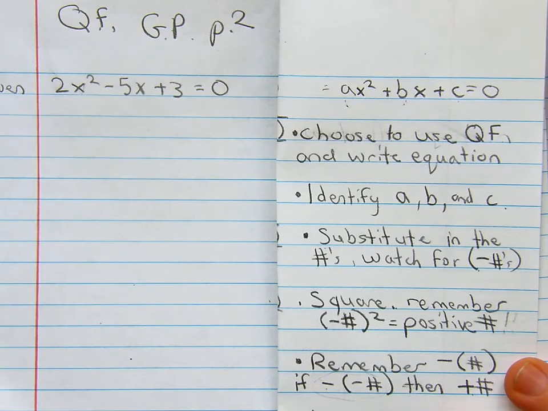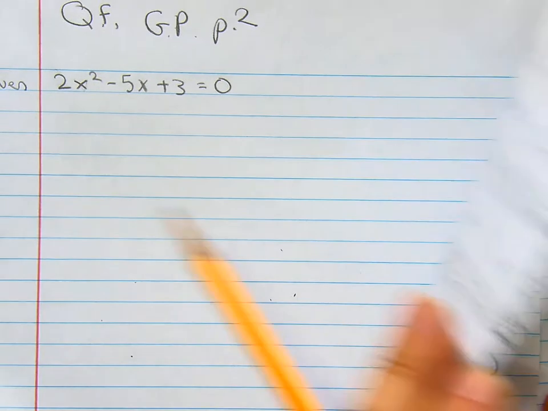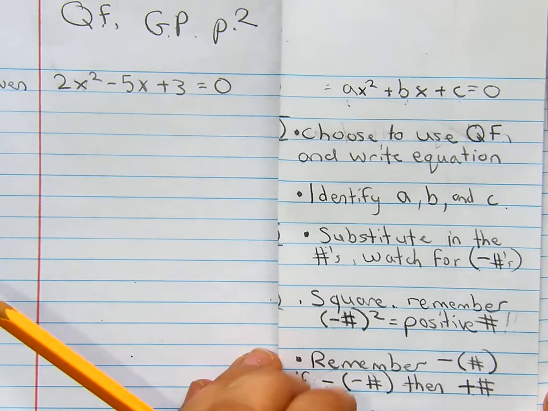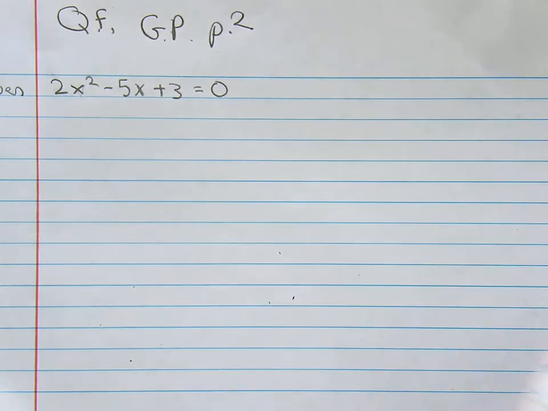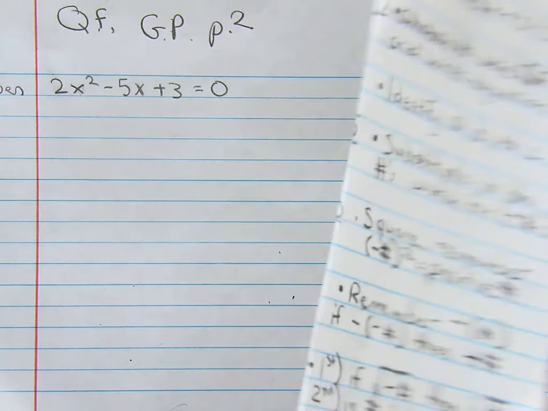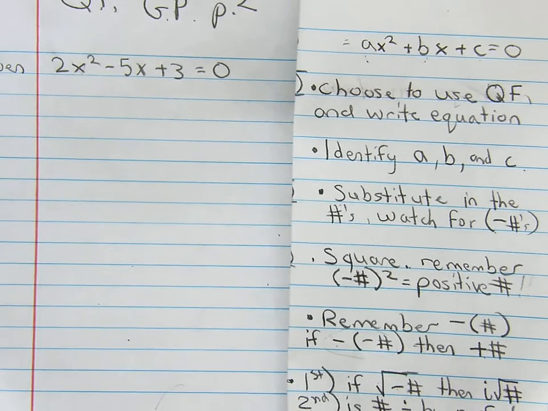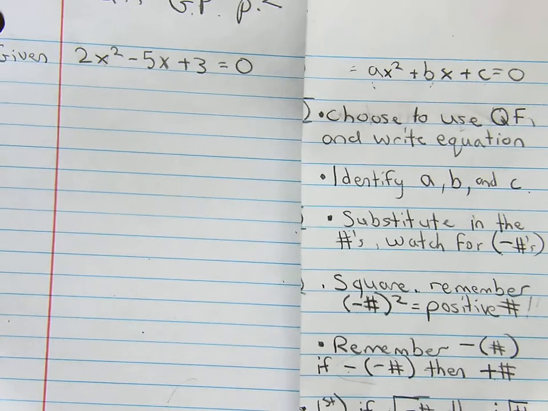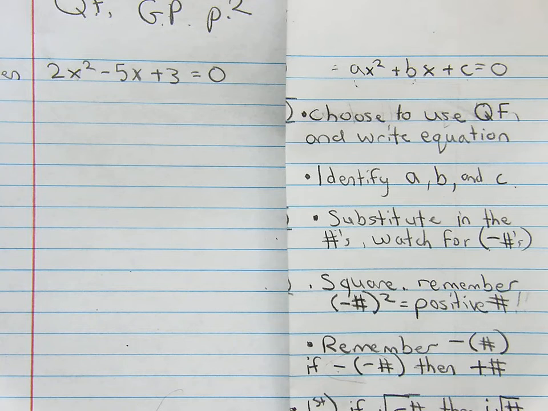Practice and another problem. So go ahead, copy this down. Remember, these are just my notes that I took from Quadratic Formulas Solving for X Notes. And I've just folded them in half, so it's just kind of easier to see. That's up to your personal choice on that one. But so let's start going through our steps to solve.